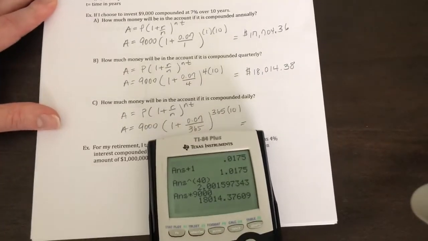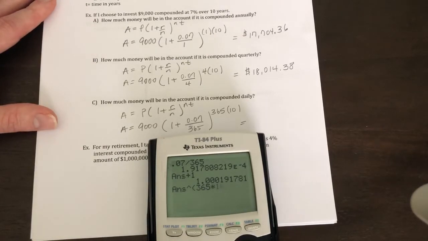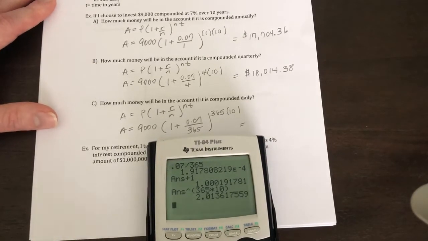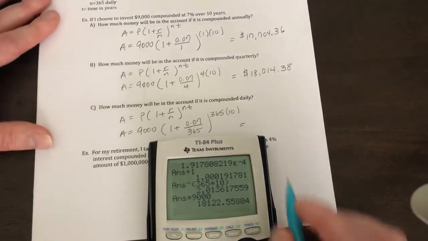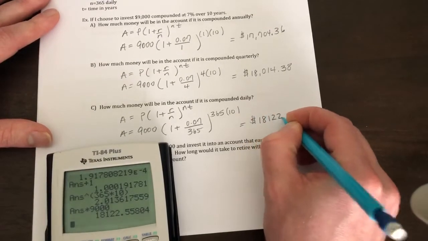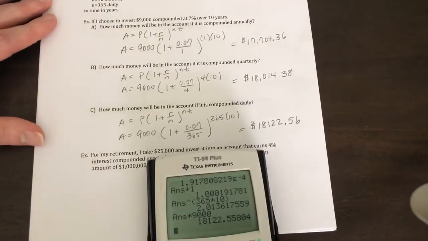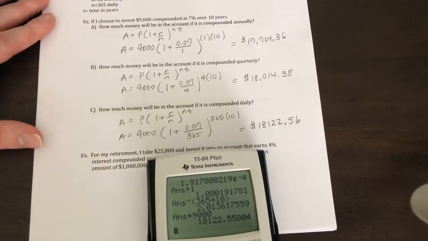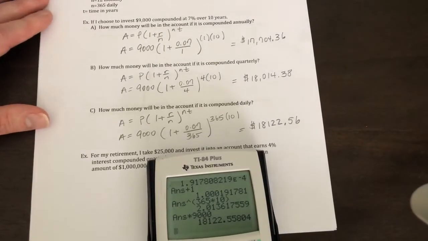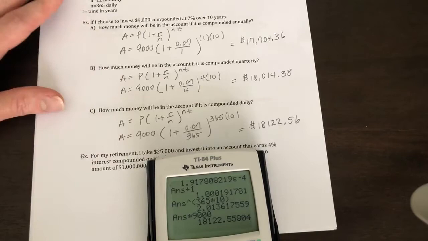Okay, and then our next problem. You're going to do 0.07 divided by 365 plus 1, and you're going to raise it to the 365 times 10 power. And then we're going to multiply by 9,000. So you get $18,122.56. So from this you can tell that if I compound daily, it's going to result in more money than if I compound it annually. So this kind of stuff matters when you're coming up with investment accounts.